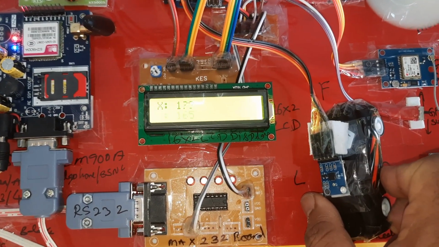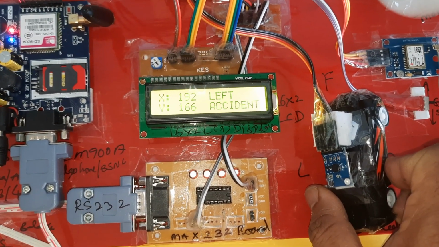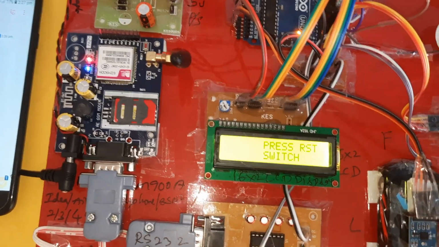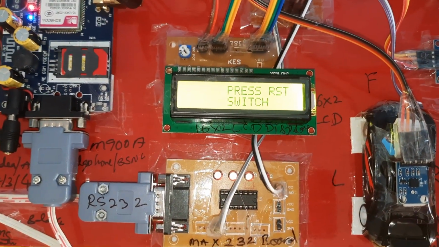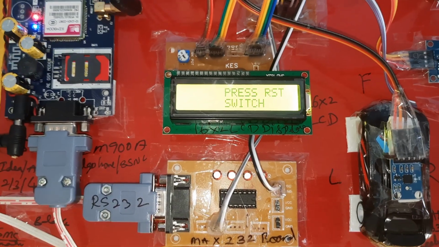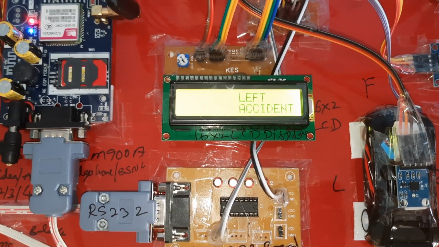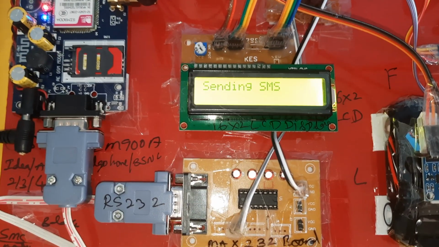Now I am taking a left accident. It is a major accident, and we are not pressing the reset button. Major accident, left accident, sending SMS.